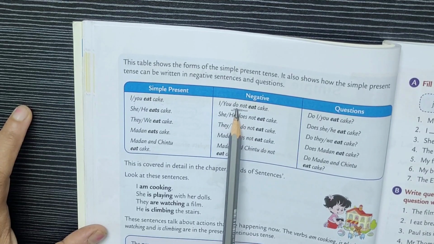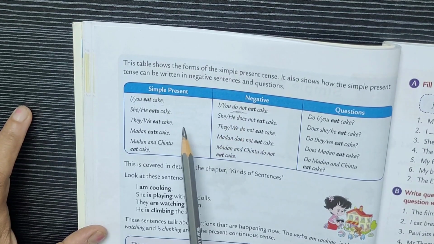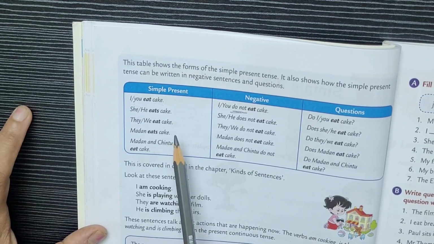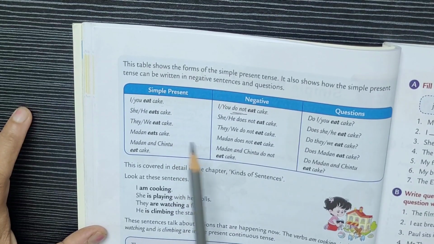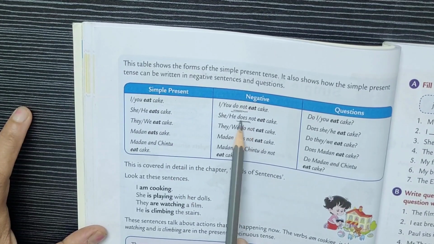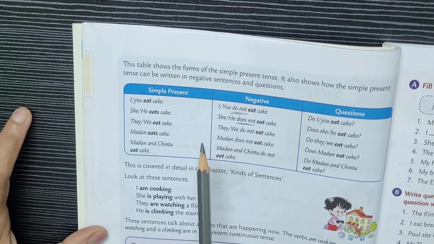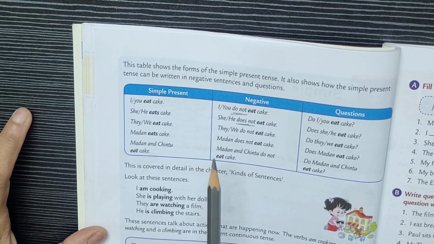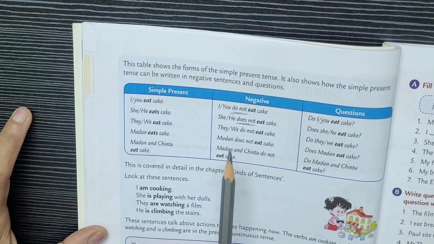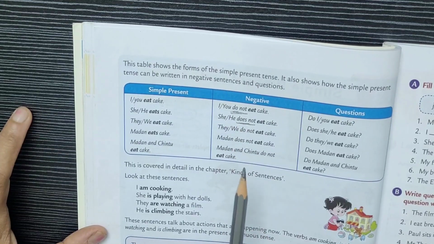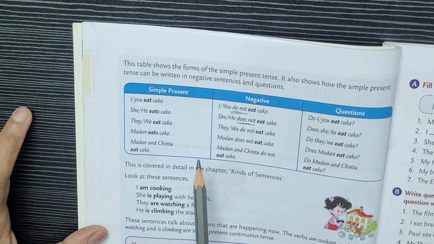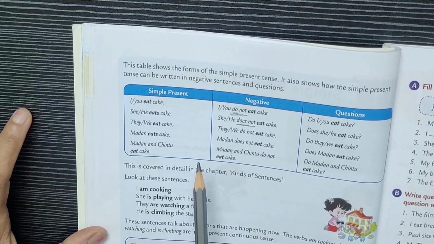If it is third person, he, she, it, then we have to use does. If it is I, you, we, we have to use do. And in the past tense we have to use did.